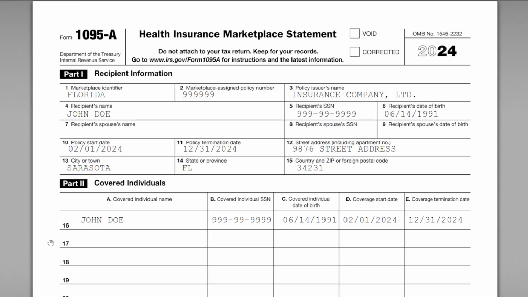So let's have a look at the 1095A and just cover what information is provided here. So Part 1, we have information on the recipient here, so John Doe, and information on the insurance company and the policy.